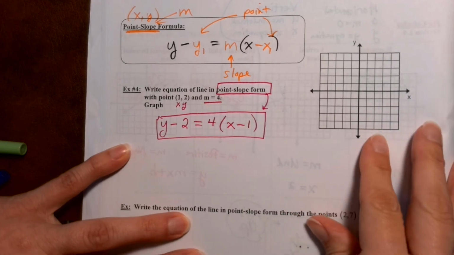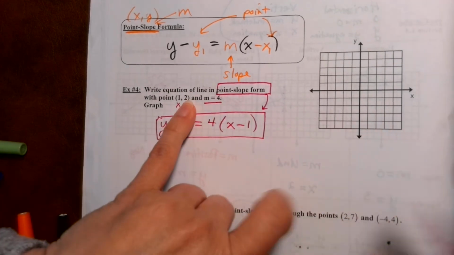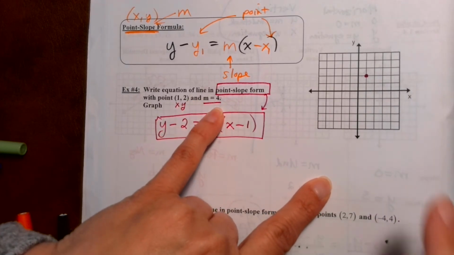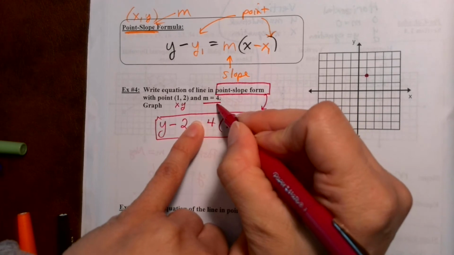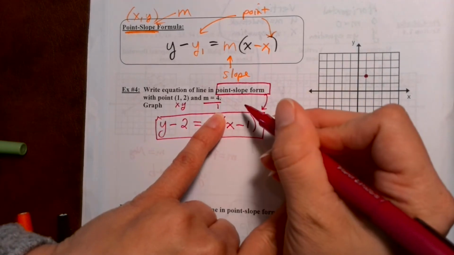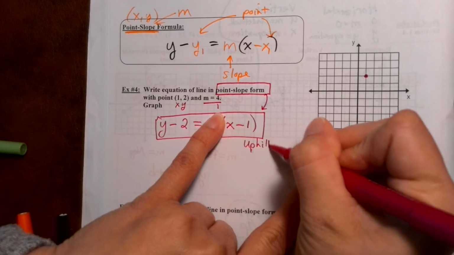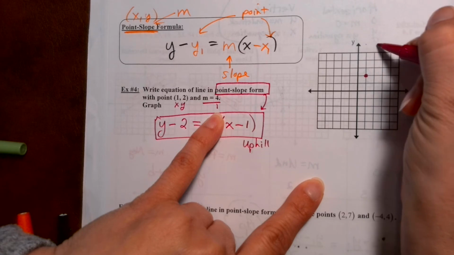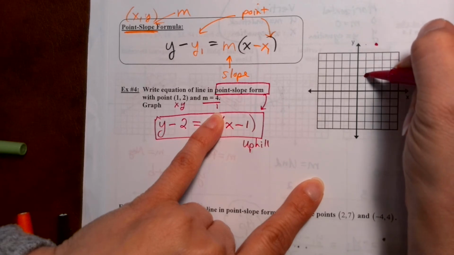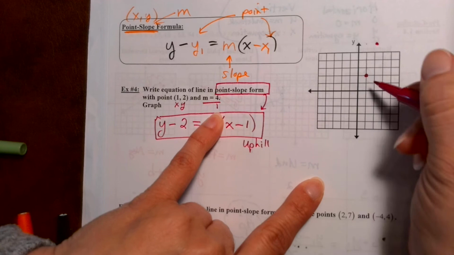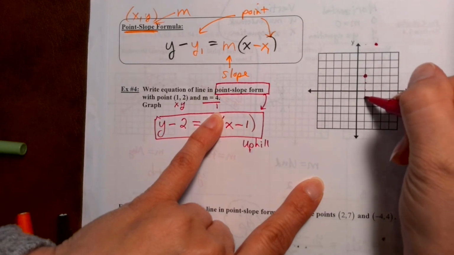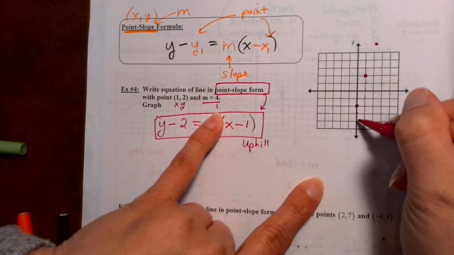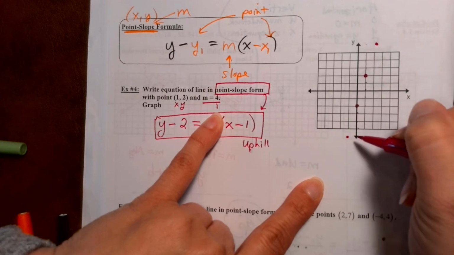Now, how do you graph with point slope form? Well, you start with the point, which is 1 comma 2. There's your point. And we're going to use slope to get to other points. So the slope is 4 over 1, which is positive, which means this line needs to go uphill. So I'm going to go up 4. 1, 2, 3, 4. I'm off the graph paper. Over 1. Not only can you go up and over, you can also go down. Let's try that. 1, 2, 3, down 4, and I'd have to go left 1. Down 1, 2, 3, 4, over 1. I'm off the graph paper again.